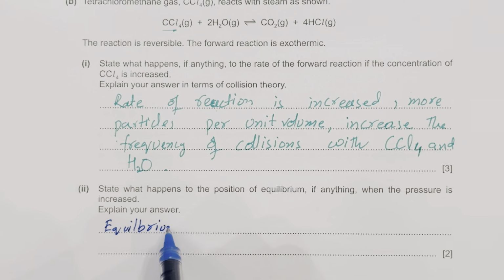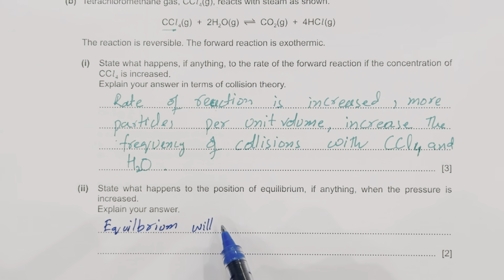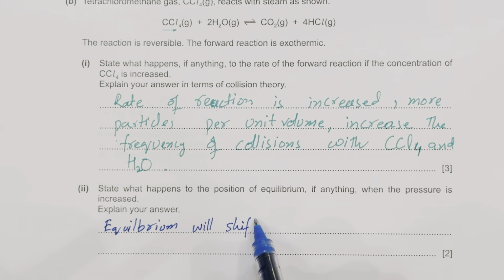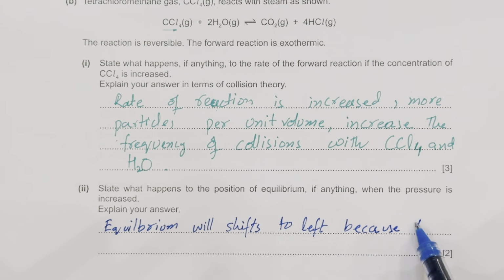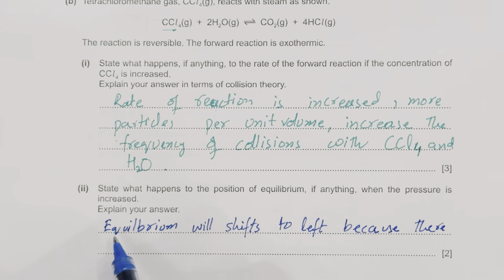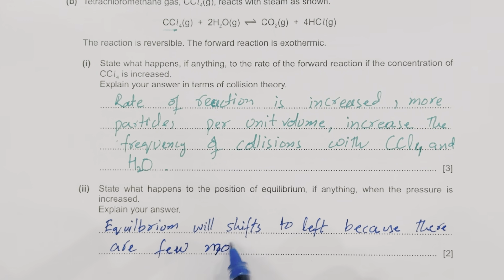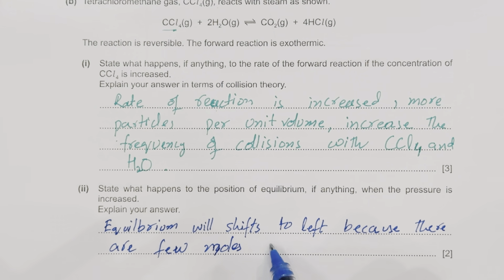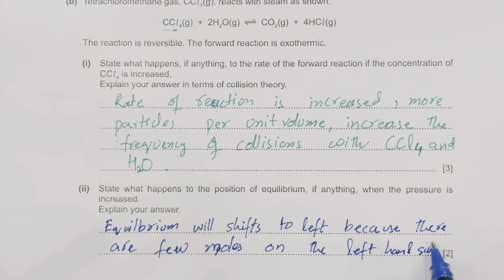Equilibrium shifts to the left because there are few moles on the left hand side or left side of the equation. You can write either of it.